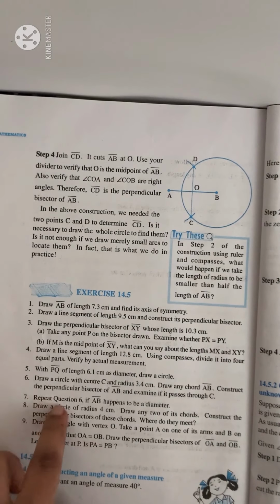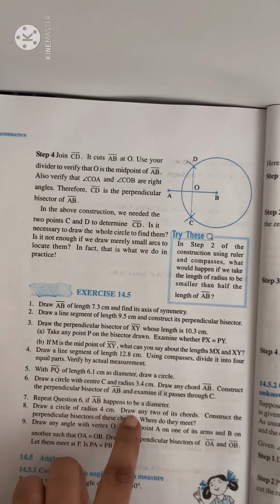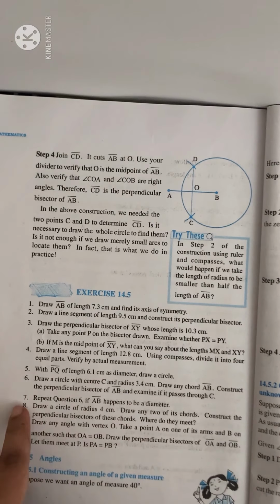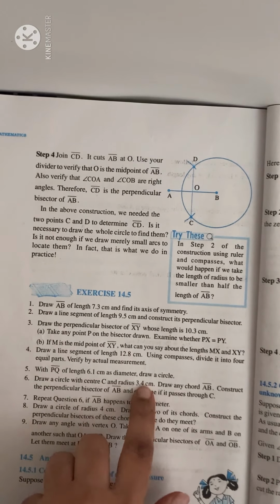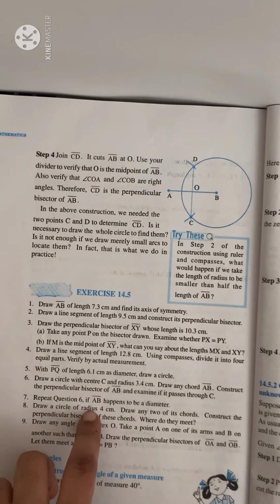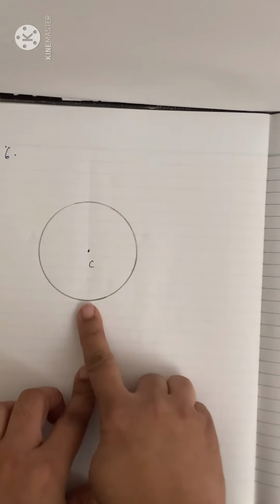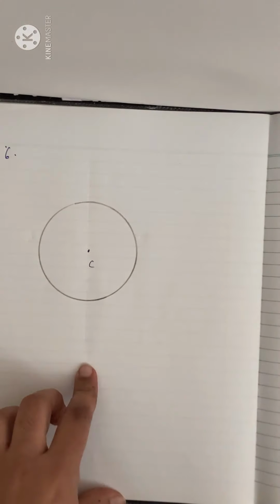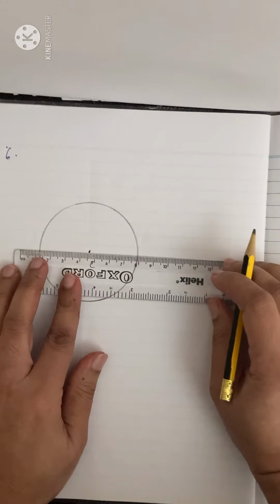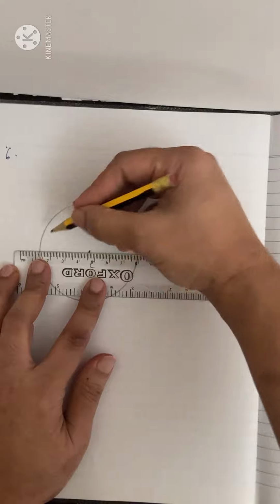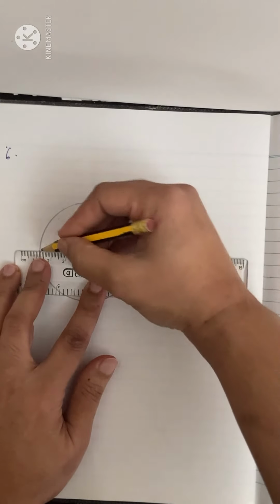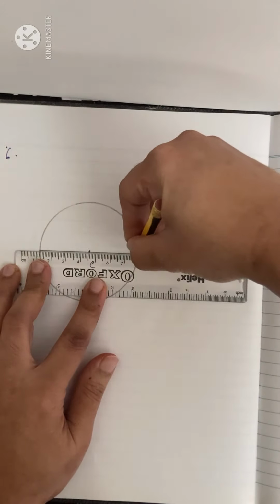Now 7. Repeat question 6 if AB happens to be a diameter. So you have to repeat what is given in question number 6. Like you have to draw a circle with center C and radius 3.4 centimeter, and the line segment AB is a diameter. So I already drew a circle with center C, 3.4 centimeter. Now you have to draw the diameter AB. Diameter means the line segment passing through the center of the circle.